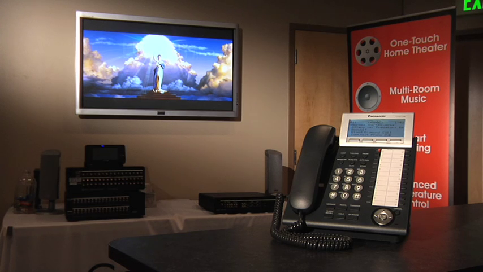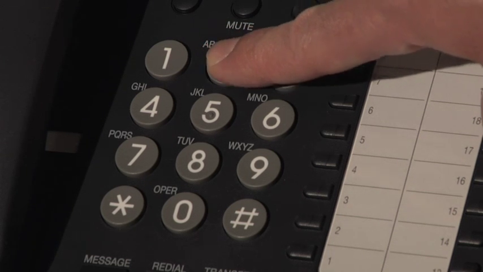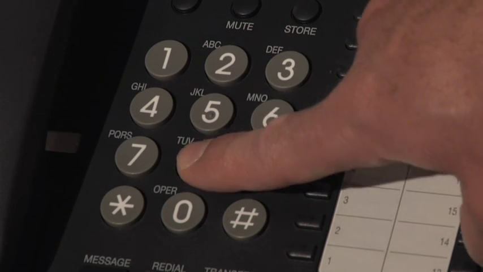Now, while the video is playing, or while music is playing, if you want volume control, the 2 is volume up, the 8 is volume down.